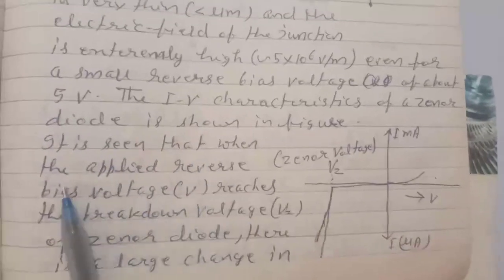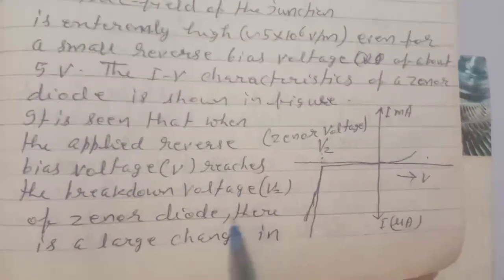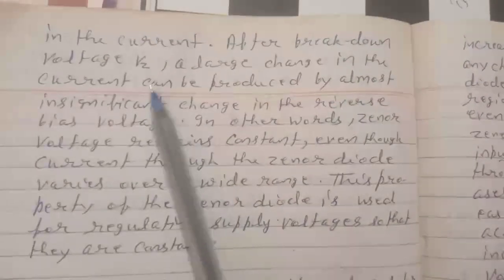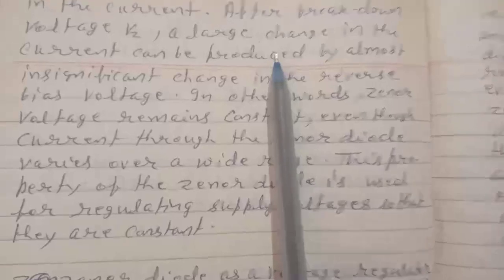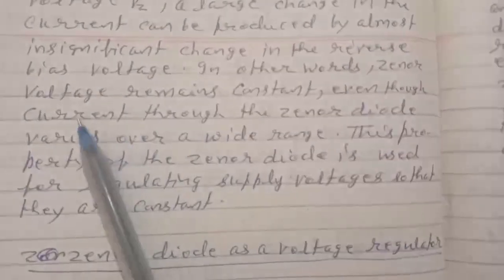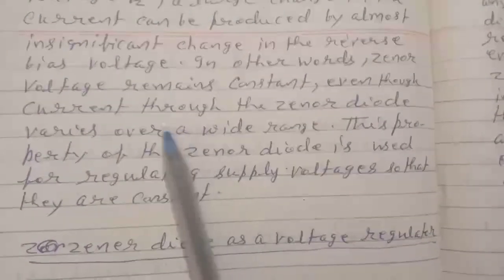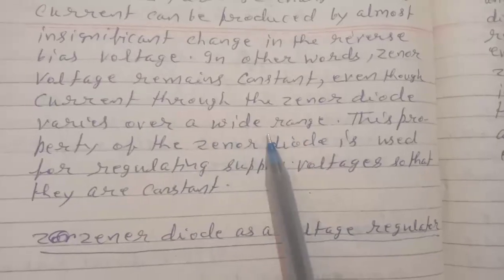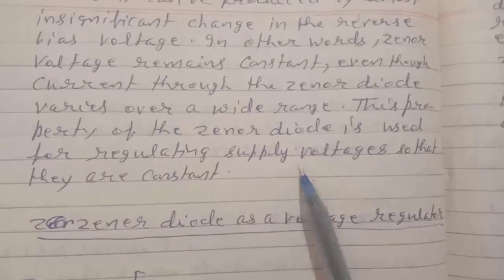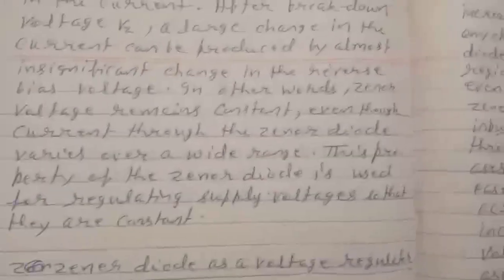It is seen that when the applied reverse bias voltage reaches the breakdown voltage Vz of the zener diode, there is a large change in the current. After breakdown voltage Vz, a large change in the current can be produced by almost insignificant change in the reverse bias voltage. In other words, the zener voltage remains constant even though the current through the zener diode varies over a wide range. This property of the zener diode is used for regulating supply voltage so that it stays constant.